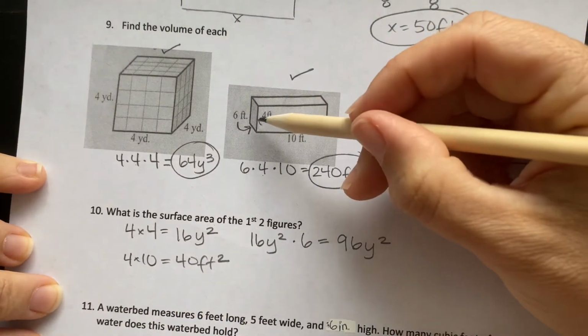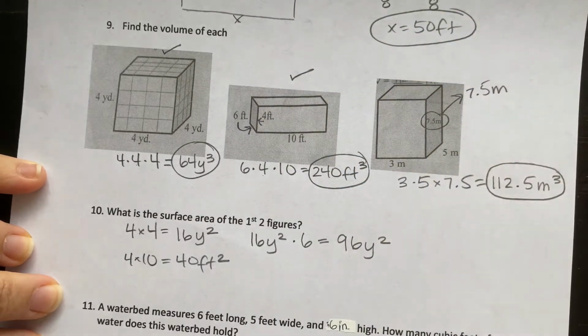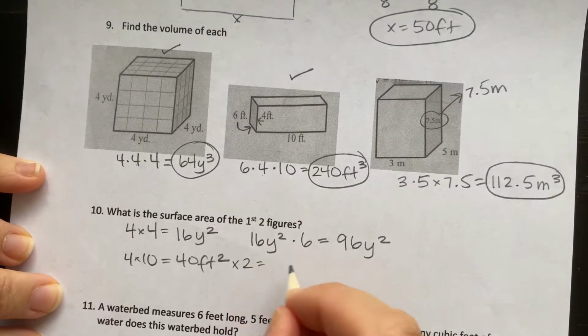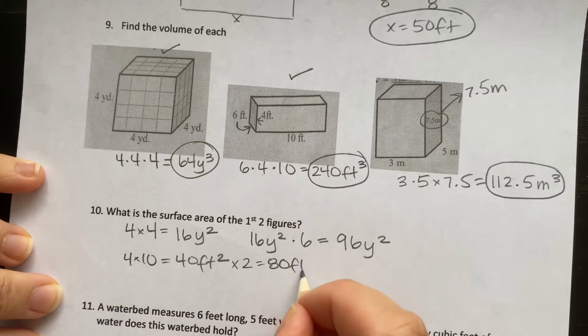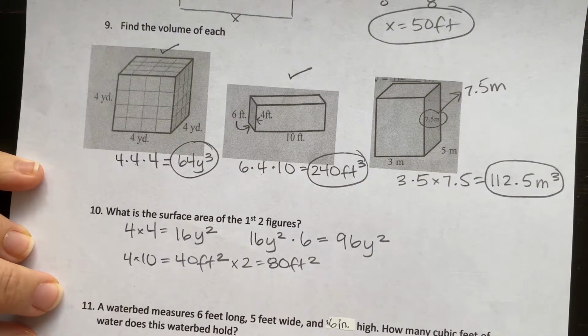And I have not one of those, but I have the front side, and then there's also one on the back. So I have 2 of those faces that are exactly the same. So I'm going to multiply that by 2, which gets you 80 feet squared. So that's 2 of my faces. I still have 4 more to go.